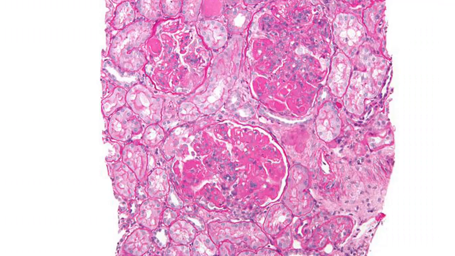Class 4 is diffuse proliferative lupus nephritis. This is the most severe and most common type. More than 50% of glomeruli are involved. Glomerular lesions can be segmental or global, active or chronic. Hematuria and proteinuria are present. Nephrosis, hypertension, and elevated creatinine are often present.